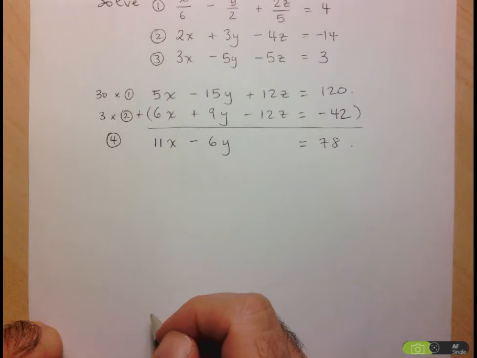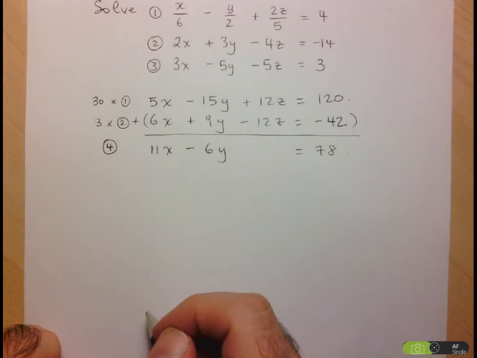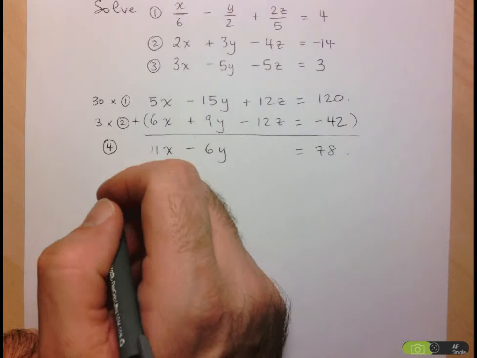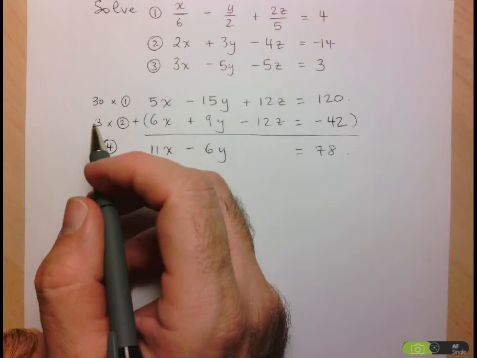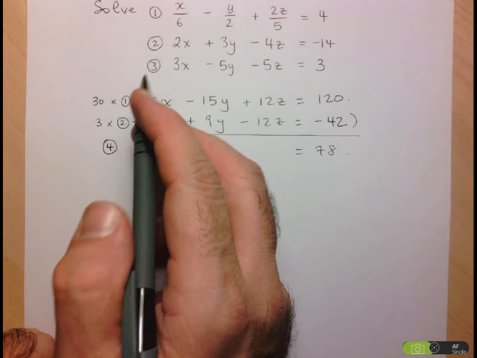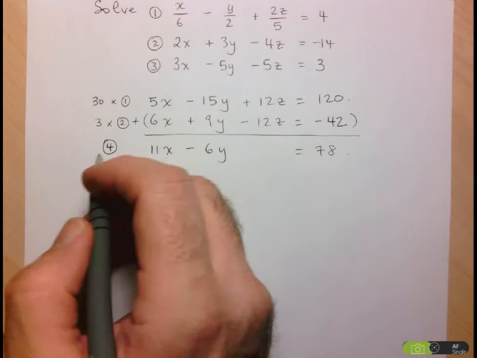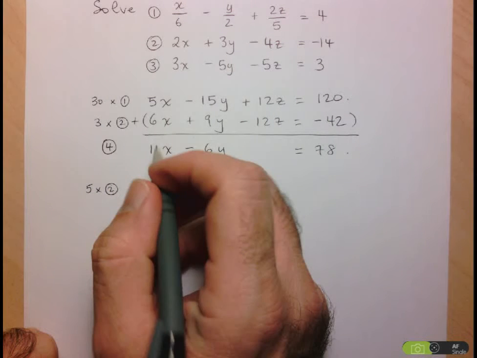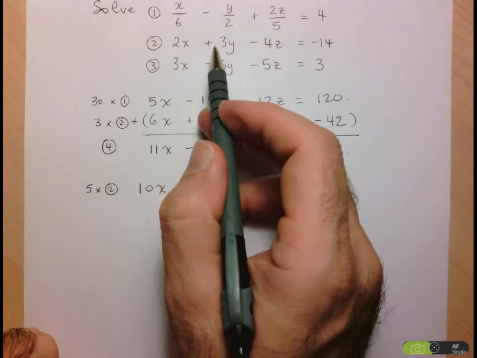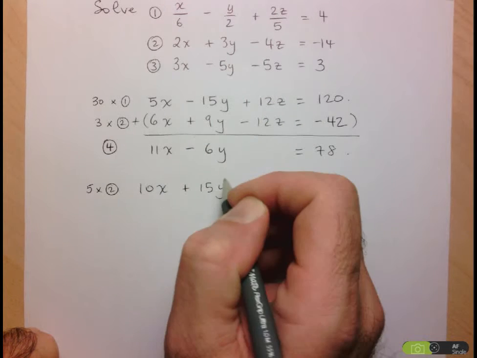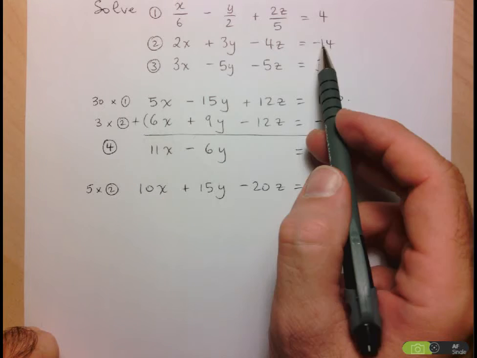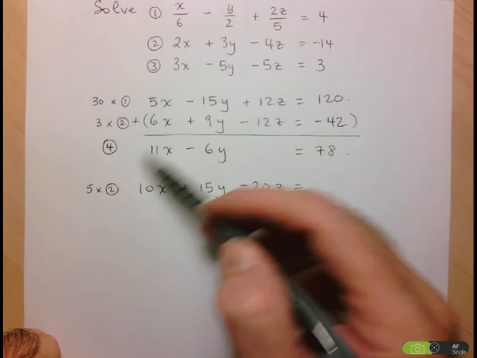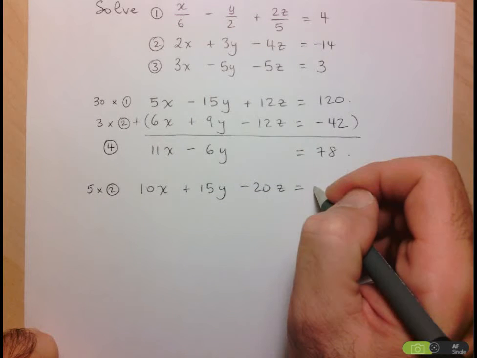Okay? So now we need to eliminate z with another pair. So what I'm going to do is I'll use equations 2 and 3 to eliminate z. So keep in mind, whatever you choose to eliminate the first time, you need to also eliminate in the second round. Okay, so here I'm going to take equation 2. I'll have to multiply that by 5. So 5 times equation 2. And we're left with 10x plus 15y. And here 5 times 4 minus 20z. And here 5 times 14. So 50 plus 20. Looks like that should be minus 70.